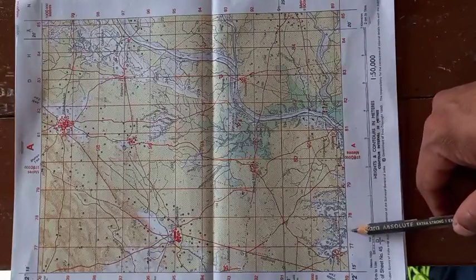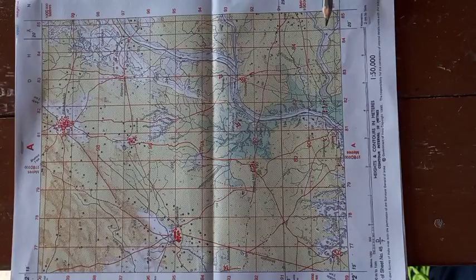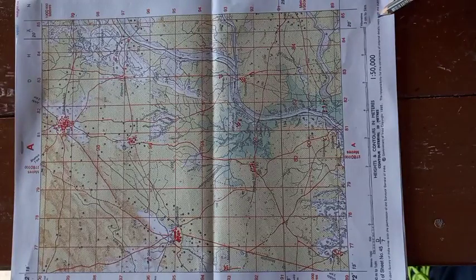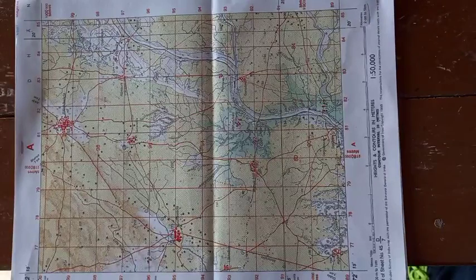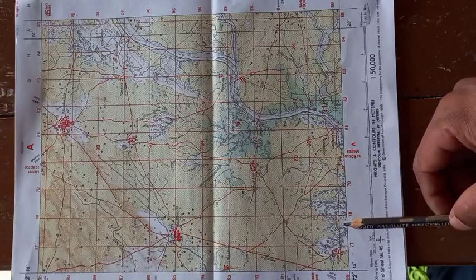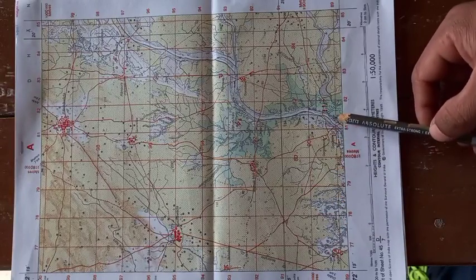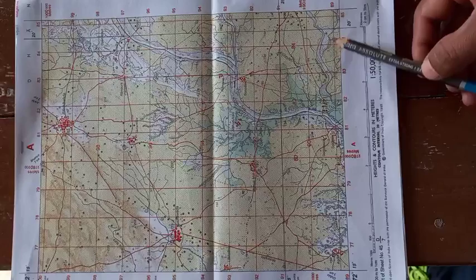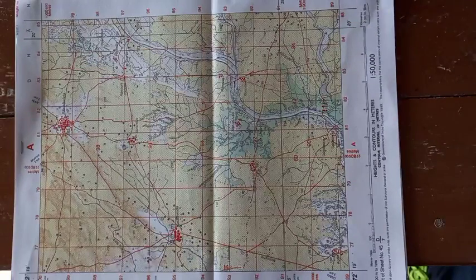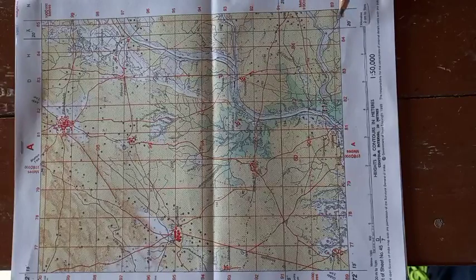So how many? 1, 2, 3, 4, 5, 6, 7, 8, and then 9. Then 1, 2, 3. So what you have to do here is make it very easy for yourself. Your scale is 2 centimeter to 1 kilometer, so rather than measuring this in centimeters, you simply measure it in kilometers. 1, 2, 3, 4, 5, 6, 7, and 8. On the ground, this is 8 kilometers long. Then again, 1, 2, 3. So on the ground, this is 3 kilometers.